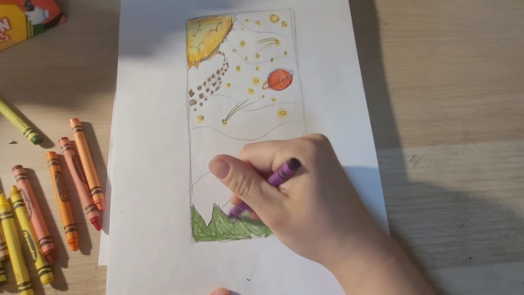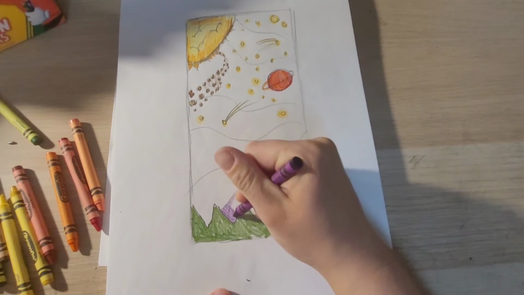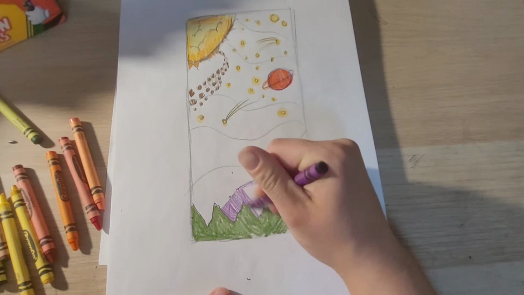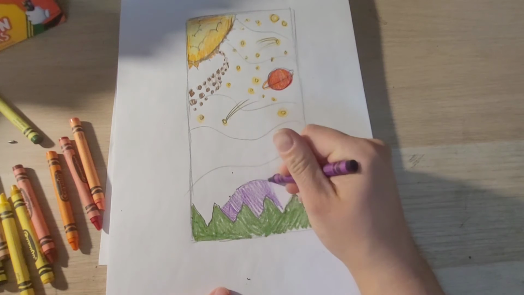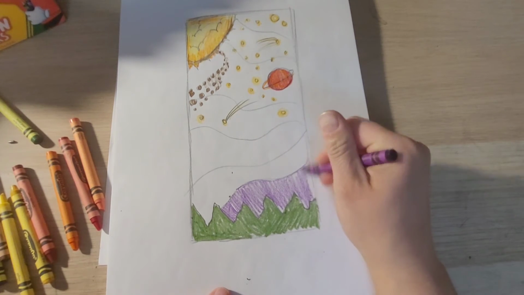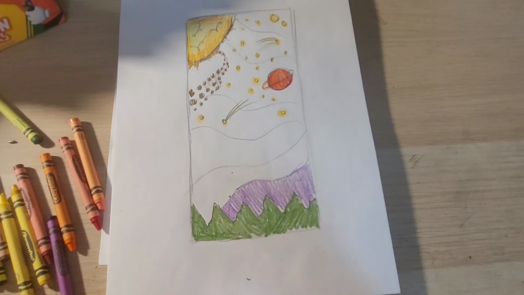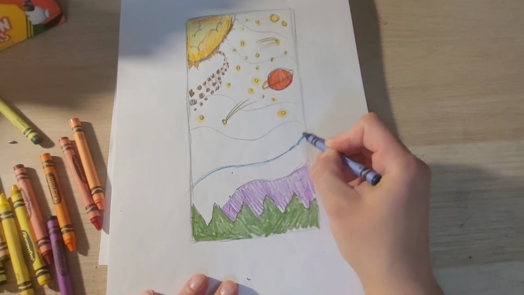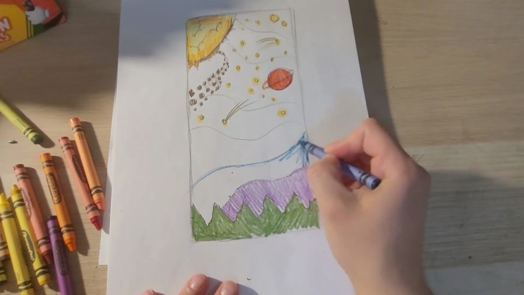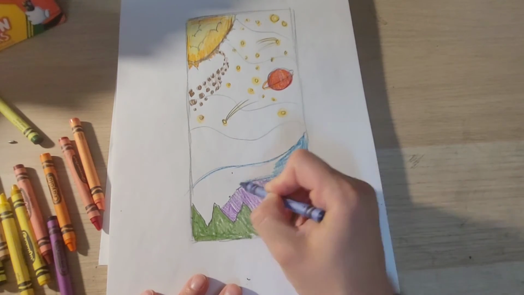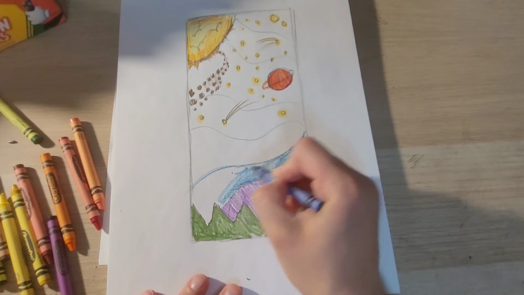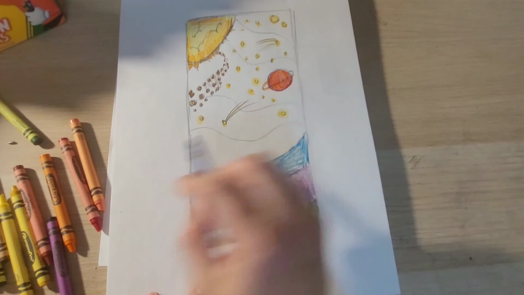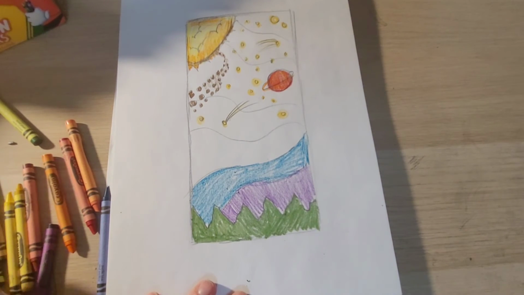Start off with this one. So we're going to start off by just coloring in the lines that we drew, those wavy lines. I'm not sure what color that is. I'm going to do blue next. Keep them dark, so no light blue. You can blend colors. I'm going to do one more and then I'm going to show you how I go back.